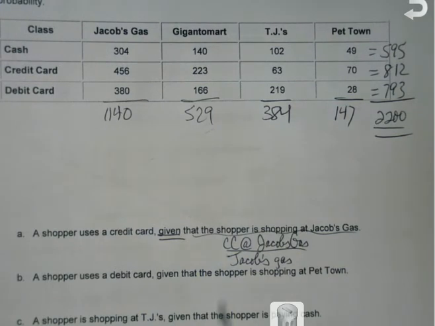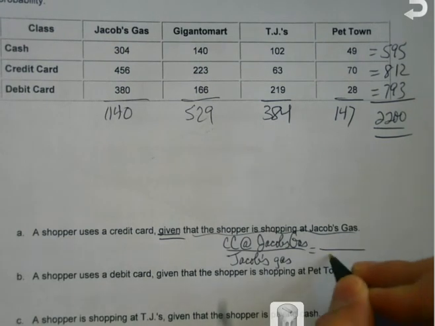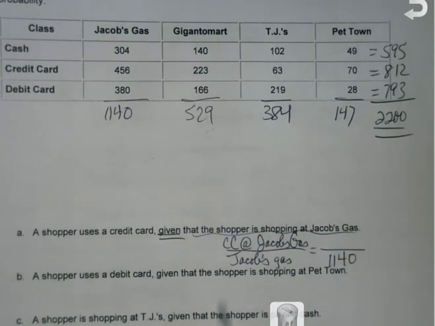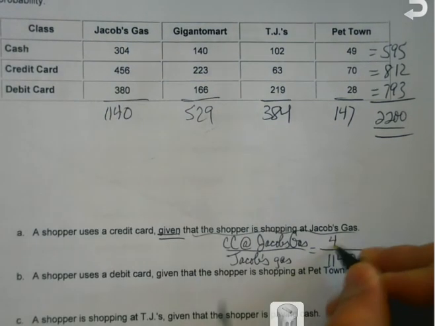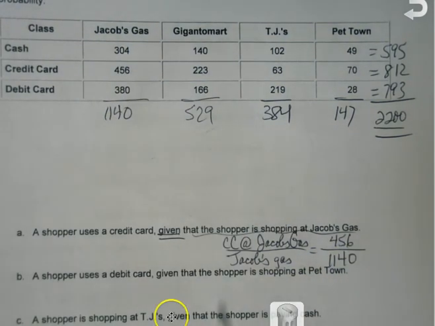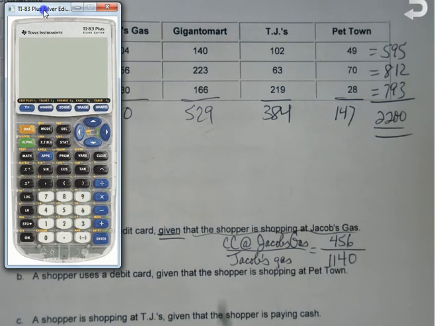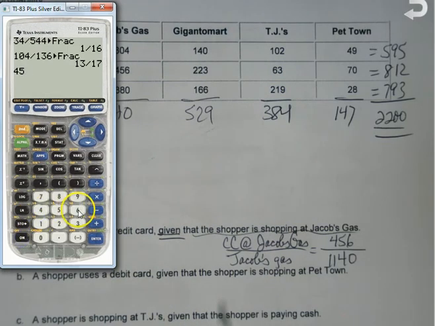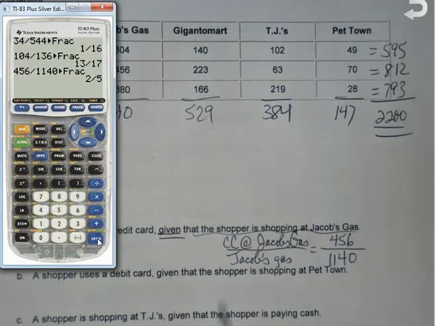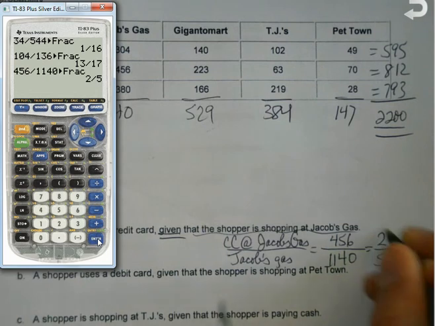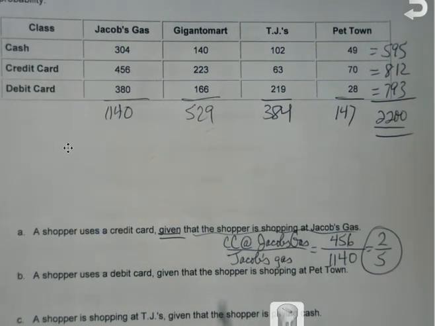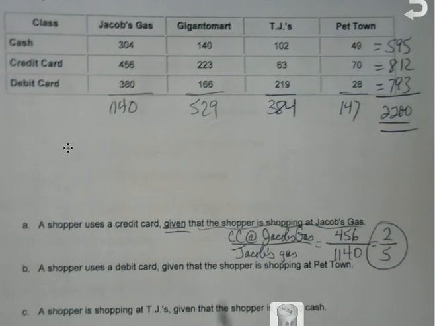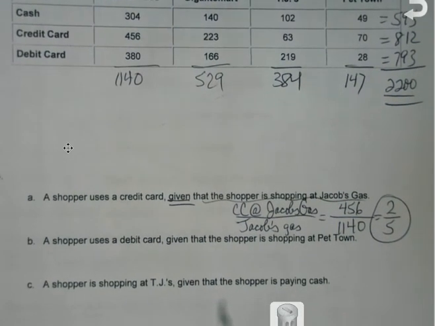So I look and I go, okay, well, Jacob's Gas, there was 1,140 purchases. And how many of them at Jacob's Gas used a credit card? 456. So I'm like, okay. Two out of 5 would be using the credit card if we're just looking at Jacob's Gas. So you're like, okay, I see where you're heading with this, Harty. I don't think you need to go much crazier here.